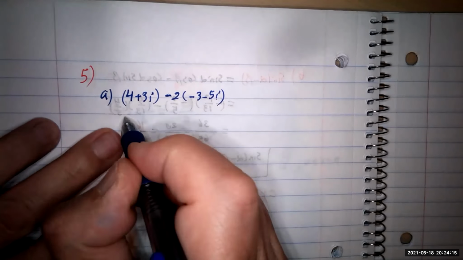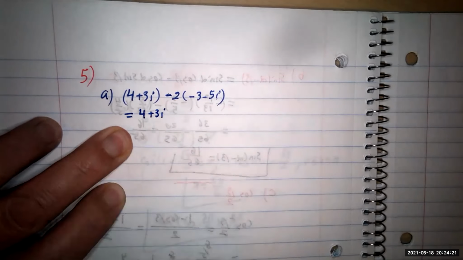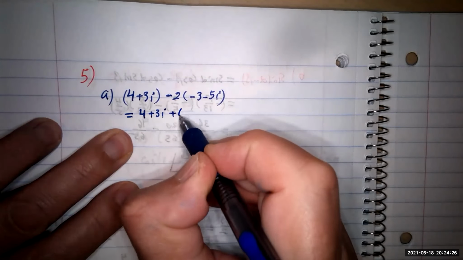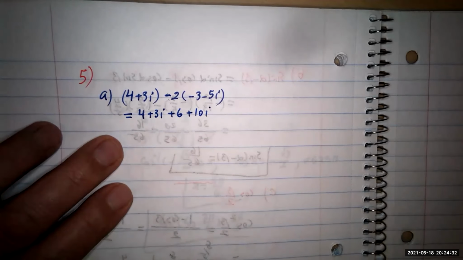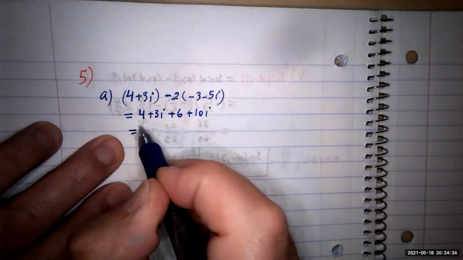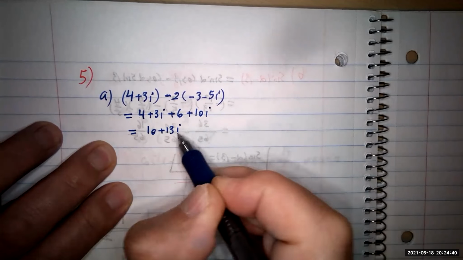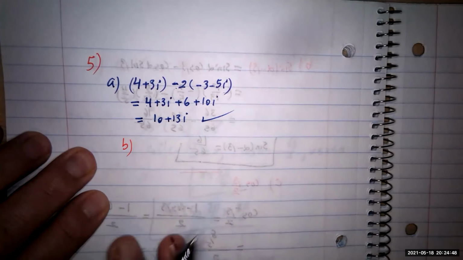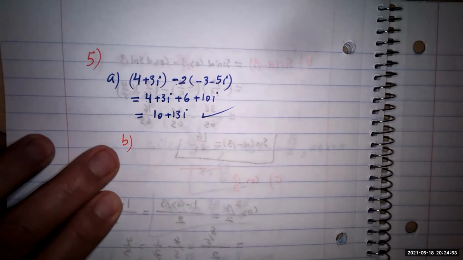So in this case, the distribution: the first one, just open up the parentheses, remove it. The second one, carefully multiply. Negative 2 times negative 3 would be a positive 6, and this would be 10i. Combine the like terms, start with the real numbers. 4 and 6 would be 10, and that would be 13i. That would be the final answer. Okay, nothing difficult about it. Any question? I just give you a couple of them, but the division is going to be one of them, of course.